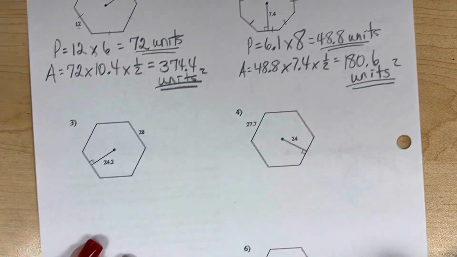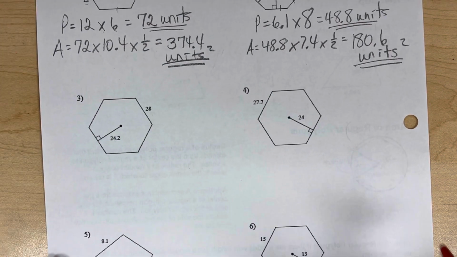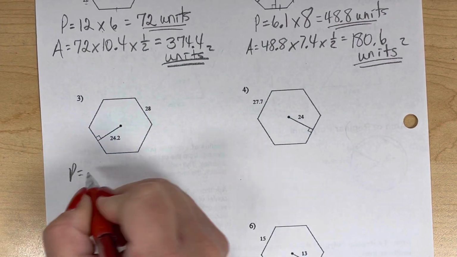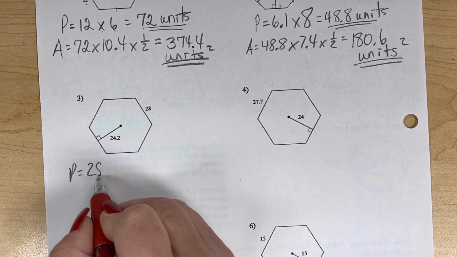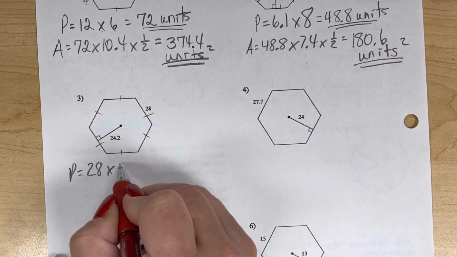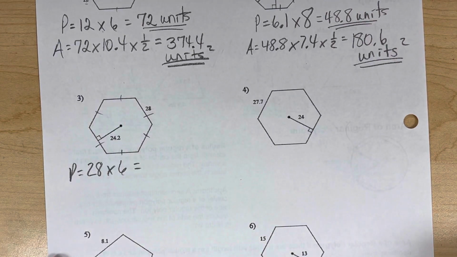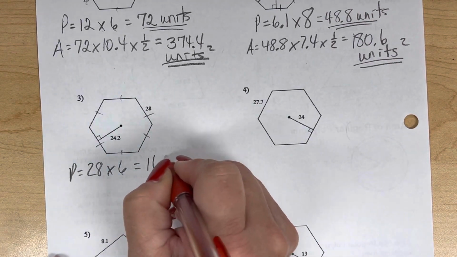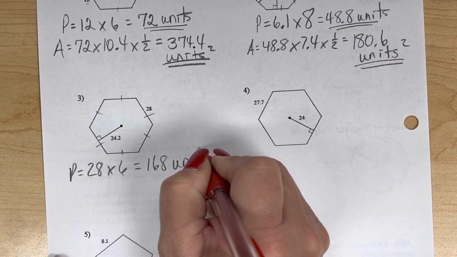Okay, we'll do one more, because it is pretty simple, like I said. For the perimeter, the length is 28 times 6 sides. When you multiply that out, you get 168 units.